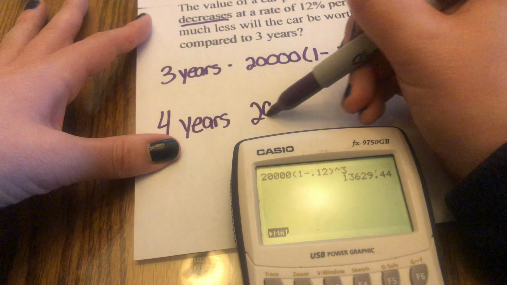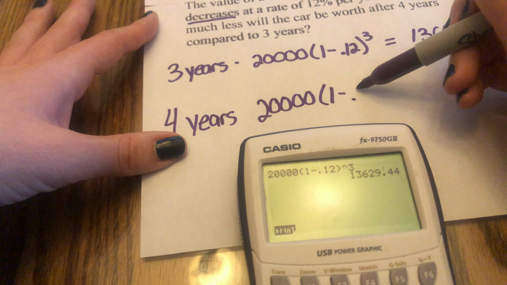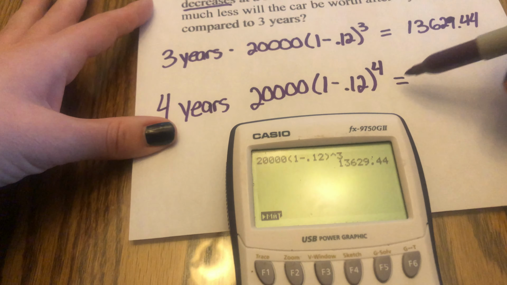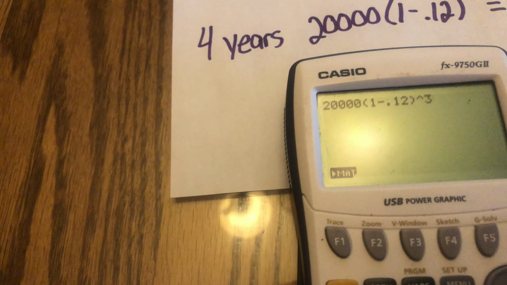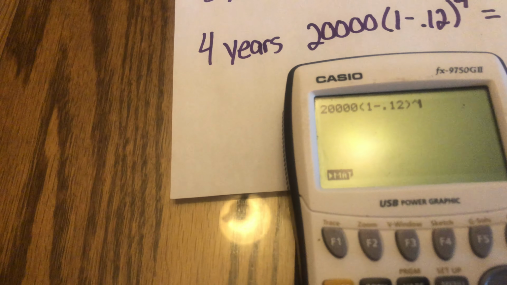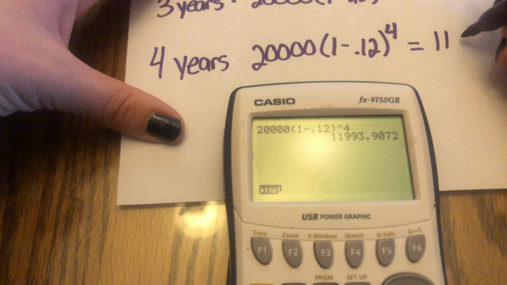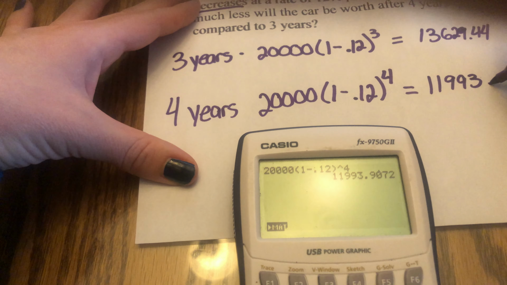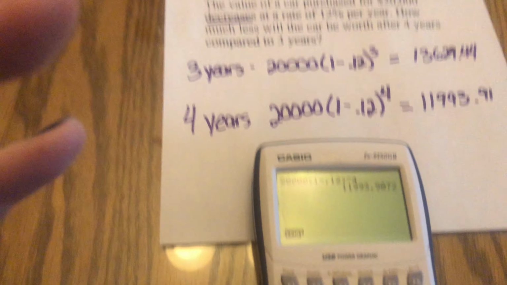Again, we're going to do the same exact thing, except our time value is going to be 4 years now, so everything else will stay the same. 1 minus my 0.12 to the fourth power this time. I go back to my calculator. I'm going to delete that 3, and I'm going to plug in 4. And at 4 years, it's going to be worth 11,993 and 91 cents.